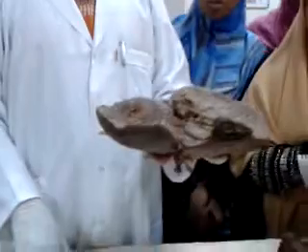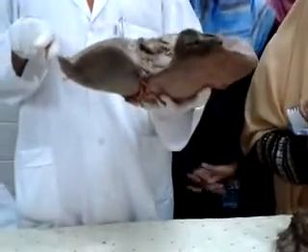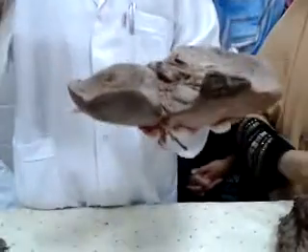Okay guys, let's continue. Okay, so the bare area is related to the right suprarenal. Okay. I will point and you will say.